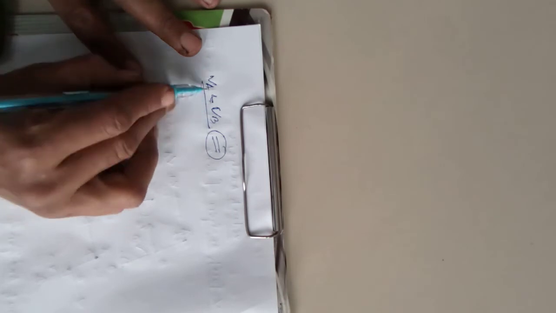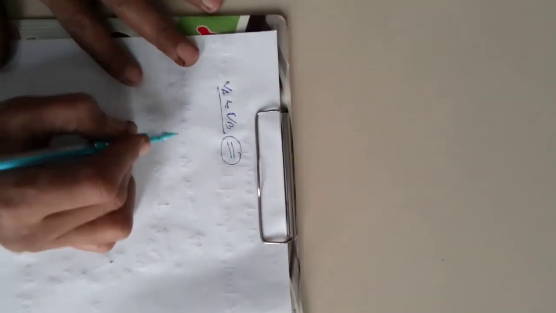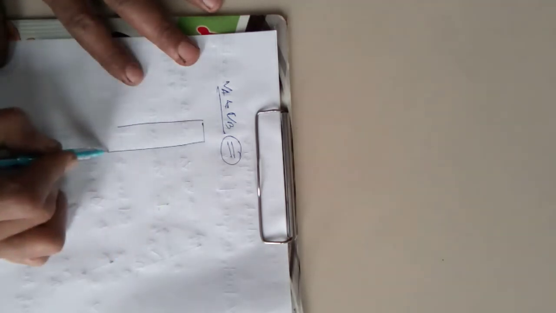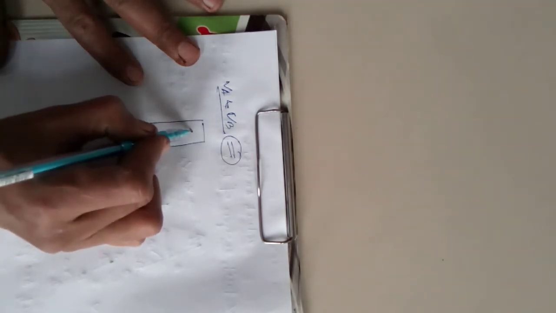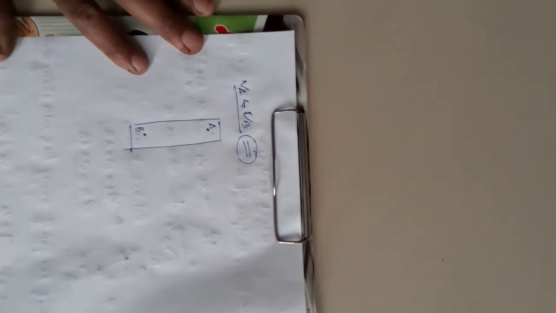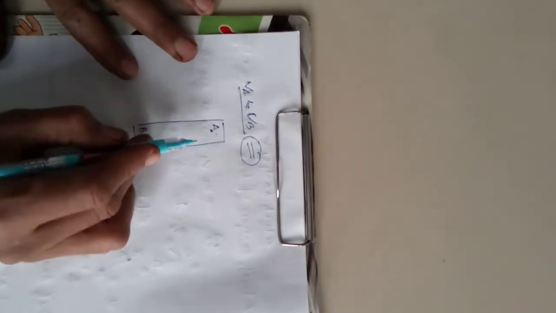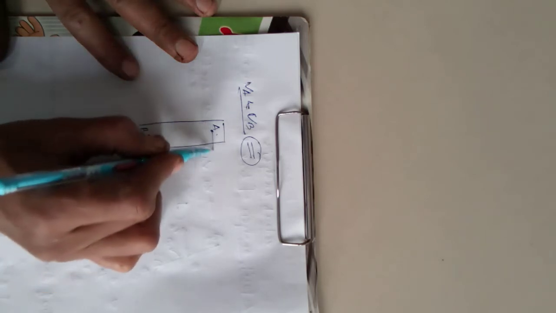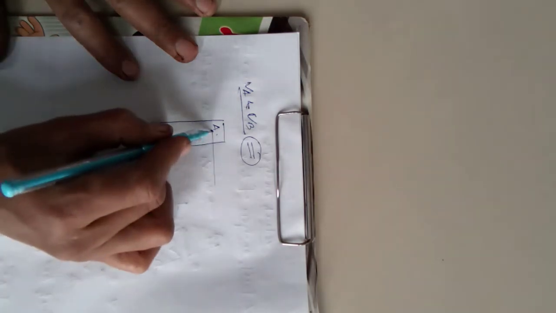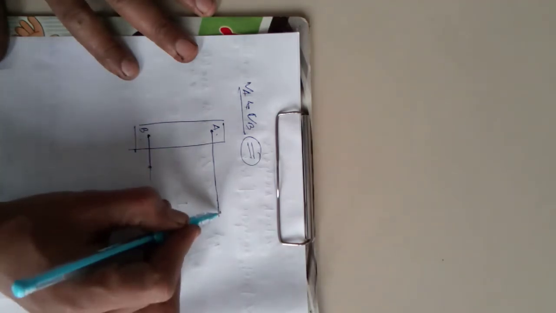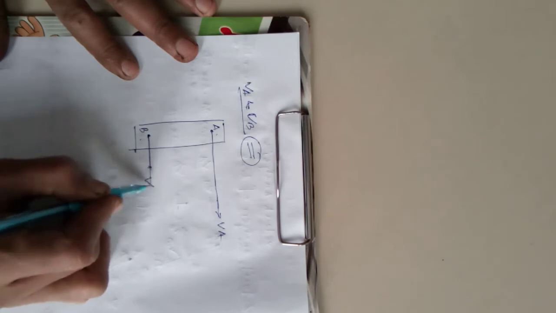In that case, both are parallel but are not the same. Suppose this is a link, that is point A, that's point B. Now VA and VB are parallel but not the same, the velocities are not the same, suppose that is VA and that is VB.